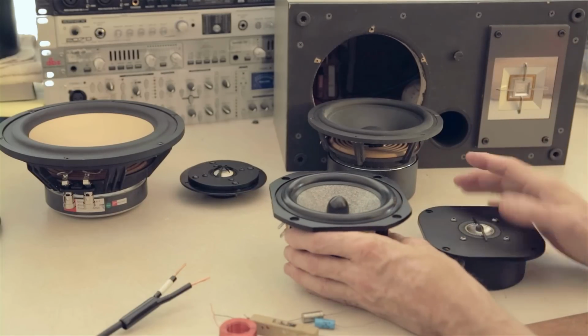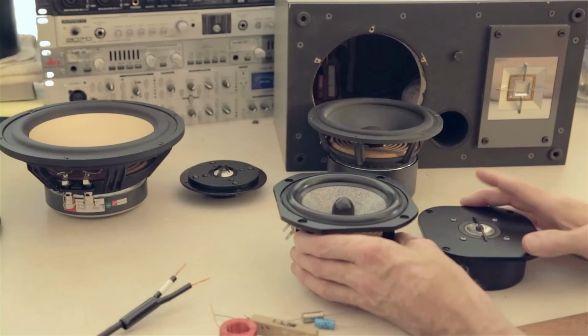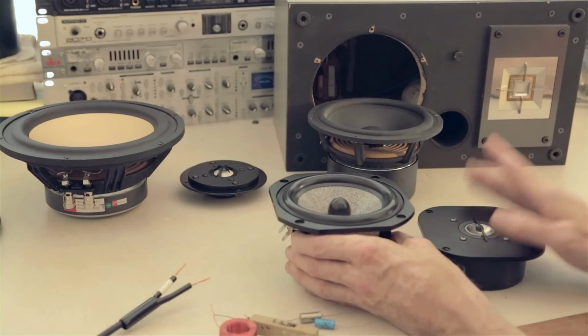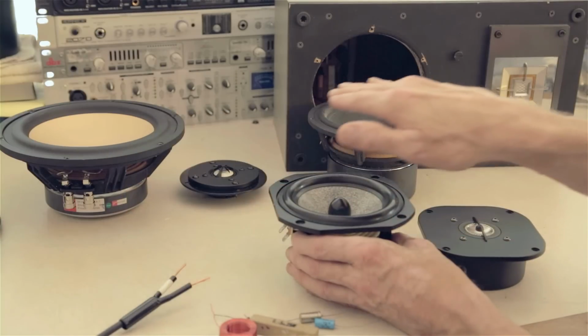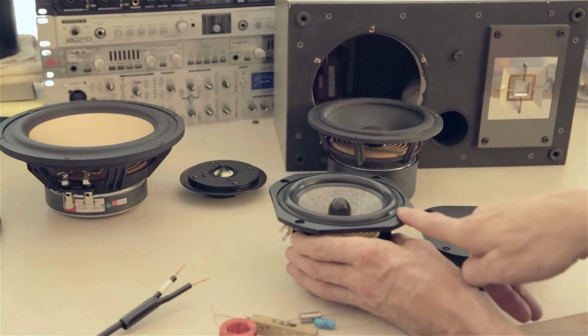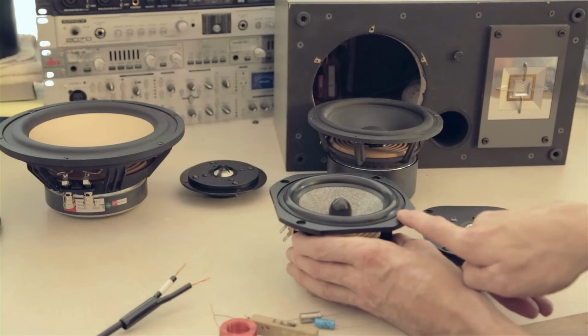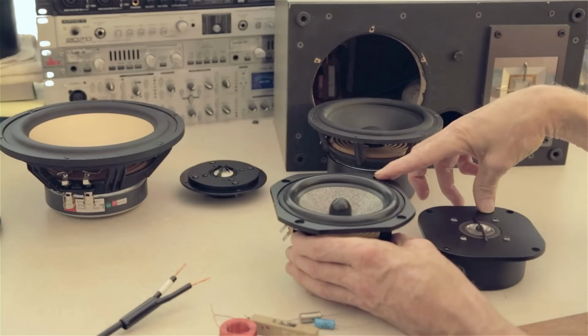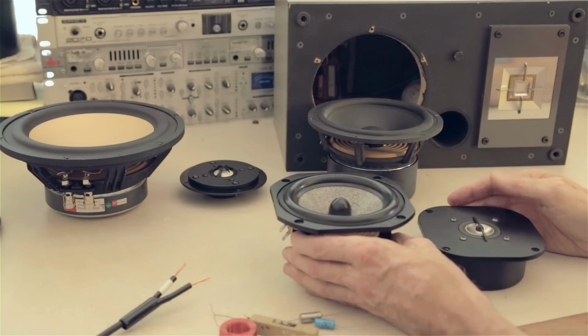But you have to keep in mind that the parameters involved here are extremely specific. If you really want nice flat frequency response and to get these two drivers to work together properly, you have to build a proper crossover specific to these two drivers. A generic crossover isn't going to get you there.